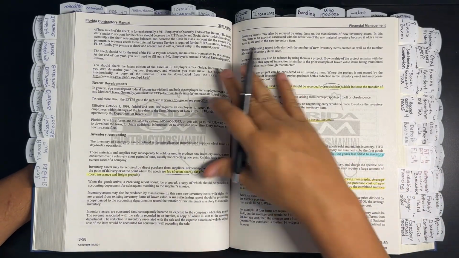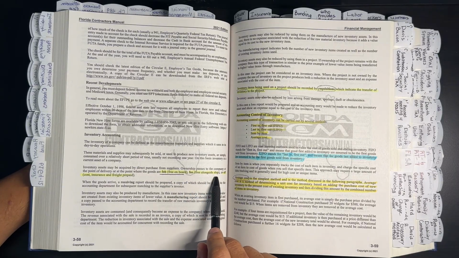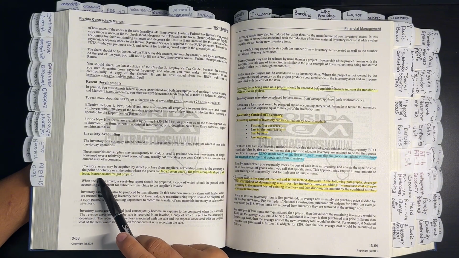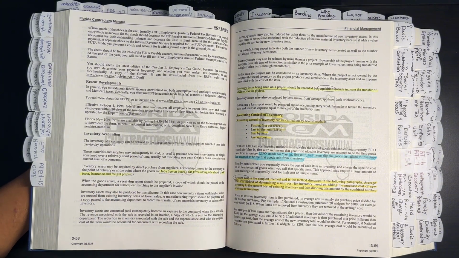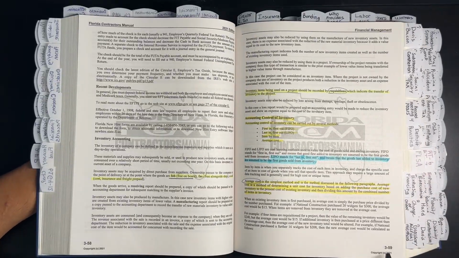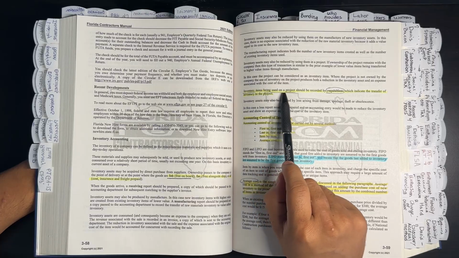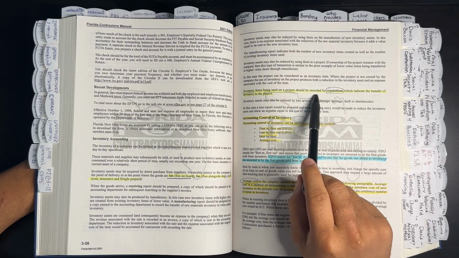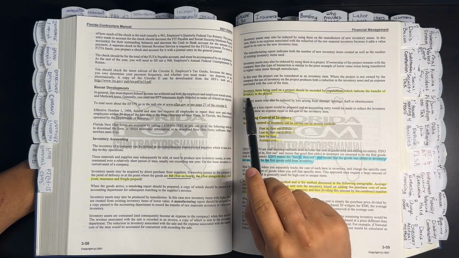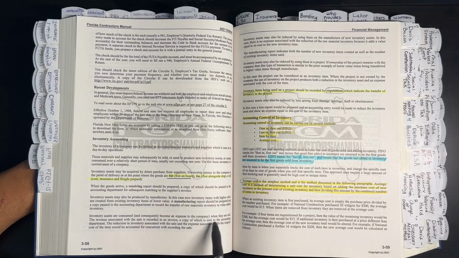Page 358. FOB, free on board. FAS, free alongside ship, or CIF, cost insurance and freight prepaid. Page 359. Inventory items being used on a project should be recorded by requisitions which indicate the transfer of inventory to the project. Accounting control of inventory.